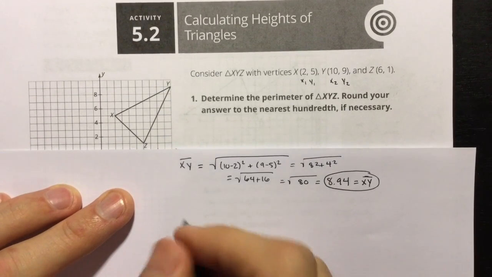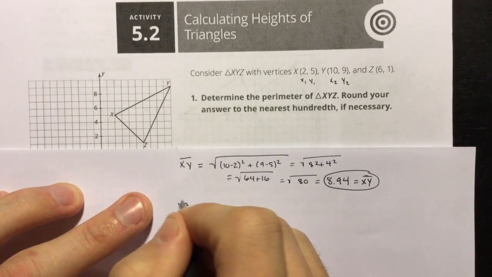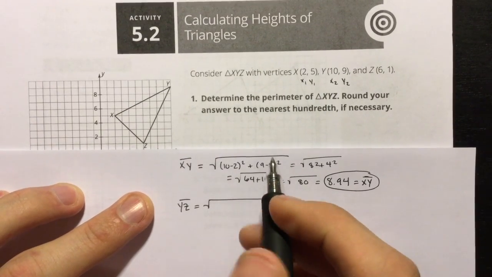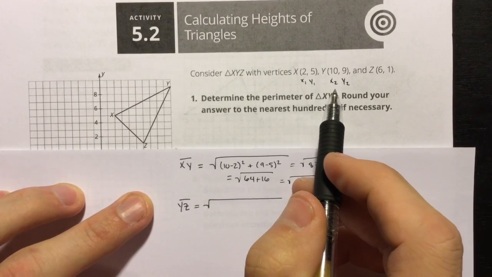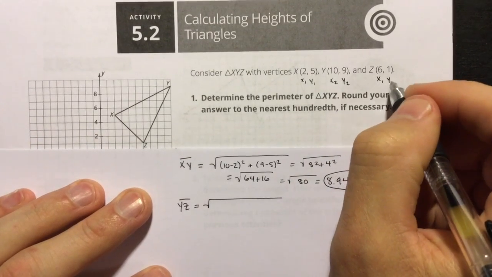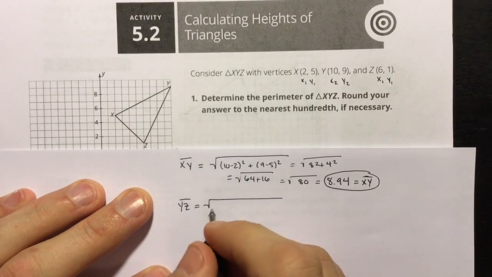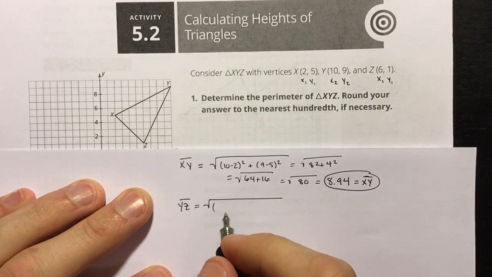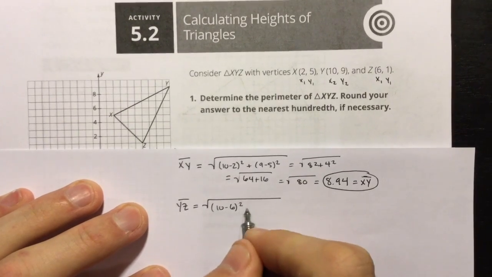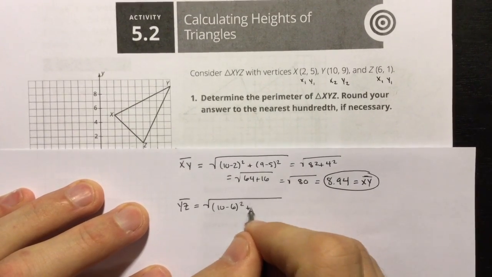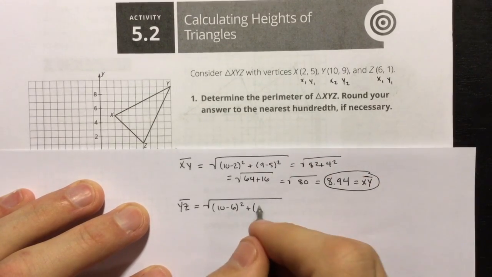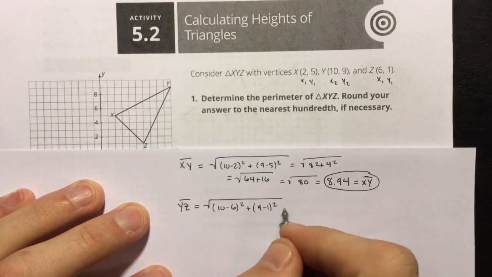So we got one side down. Now for line YZ, our next one, I'm going to do similar calculations. For YZ, I'm just going to leave Y as X2, Y2 because I already have it labeled here, and then I'm going to go X1, Y1 for Z. In the first parentheses, we have 10 minus 6 squared, plus Y2 minus Y1, so 9 minus 1, squared.